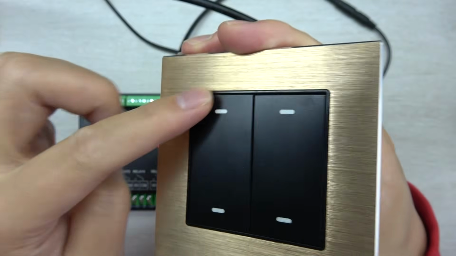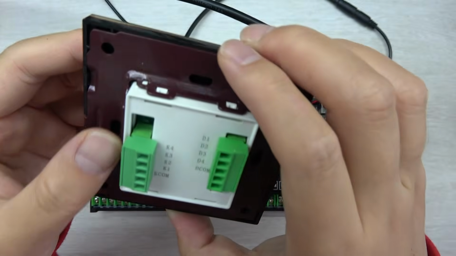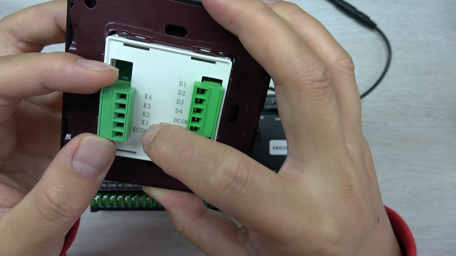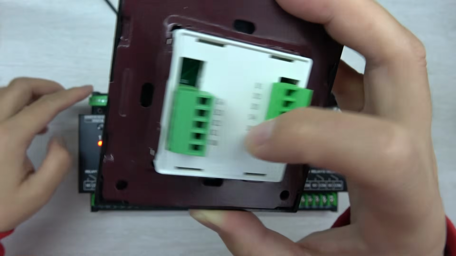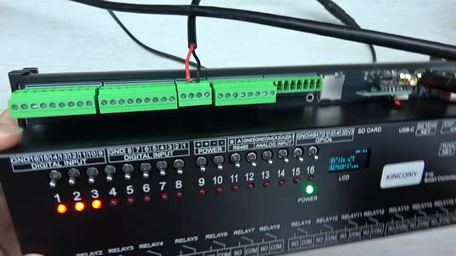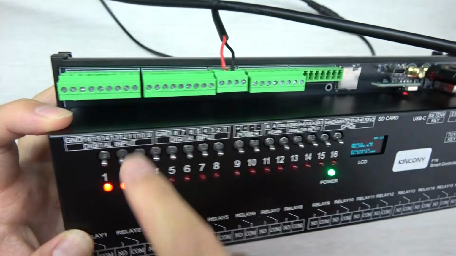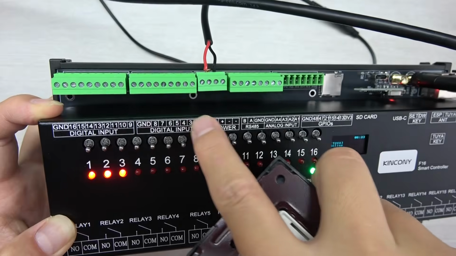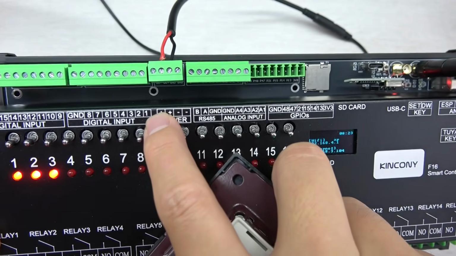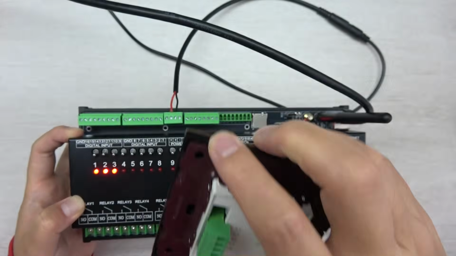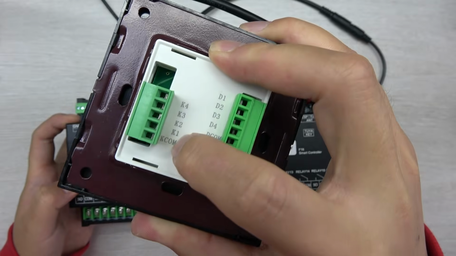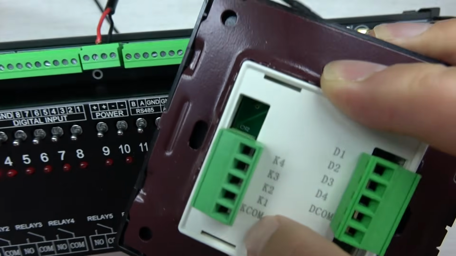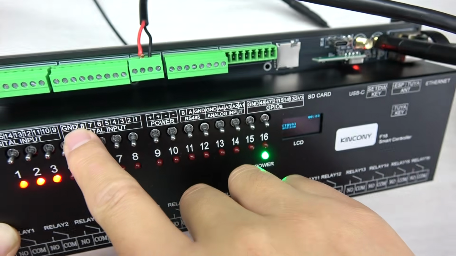So if you want the first key to control the first lamp, you just connect K1 to digital input 1, and you can see this has digital inputs, and this was digital input 1. Actually, you can use any digital input channel. I just connect with digital input 1 and connect with K1, and this KCOM will connect to this ground.